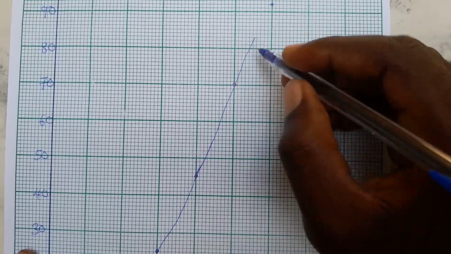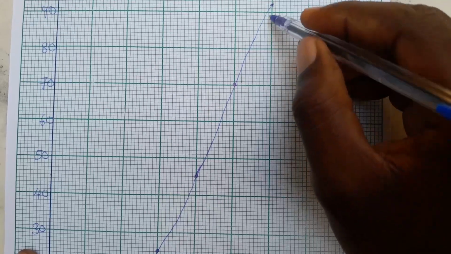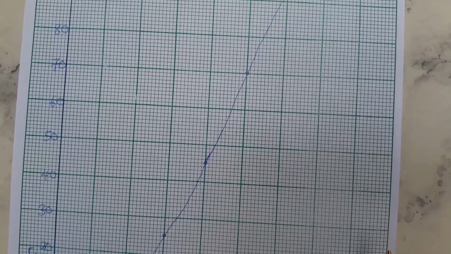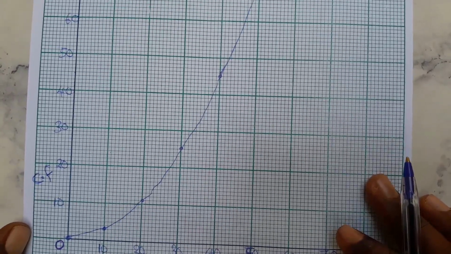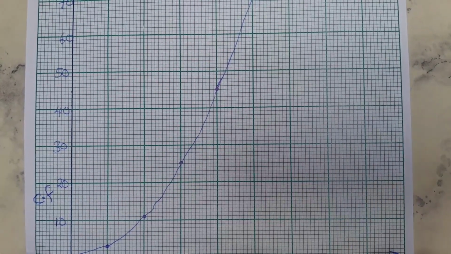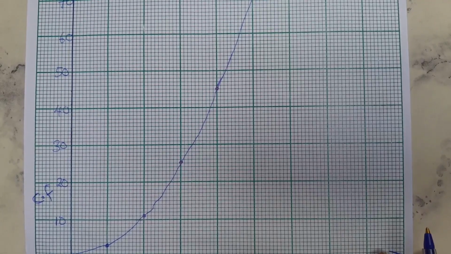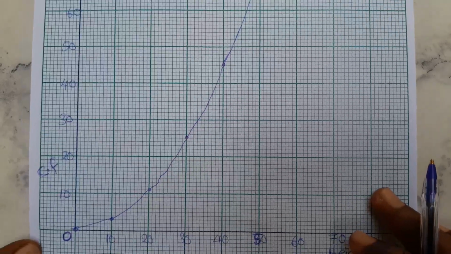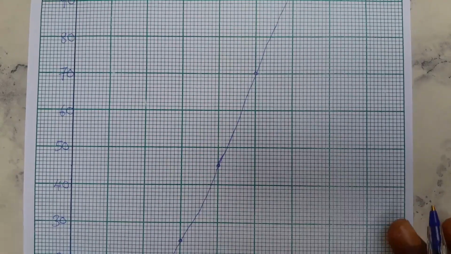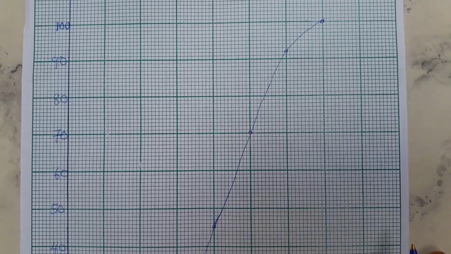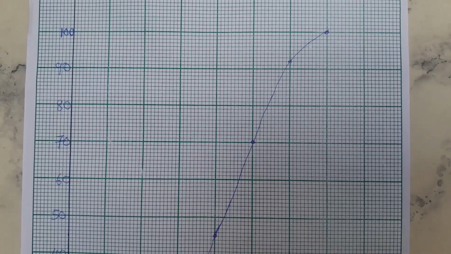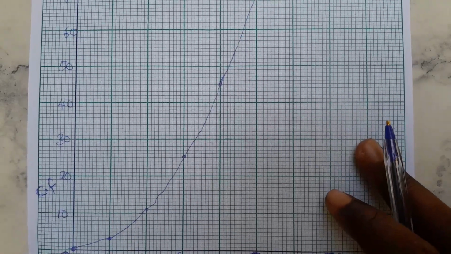You just join them like that. So this is what you are supposed to do. Have you seen? So you draw a smooth curve. It should be smooth. This is a curve here like this. This is what you have to do. Very smooth. A smooth curve like this.